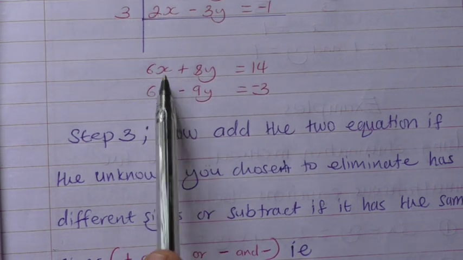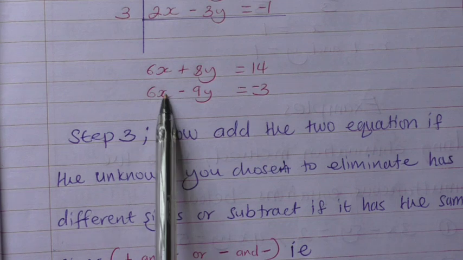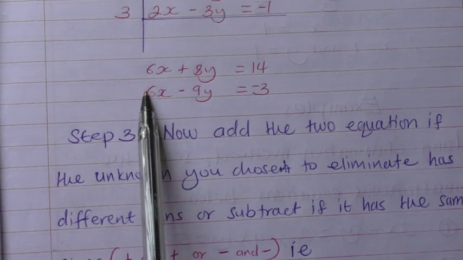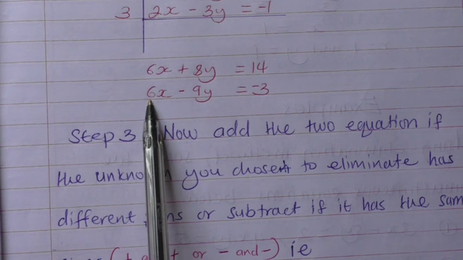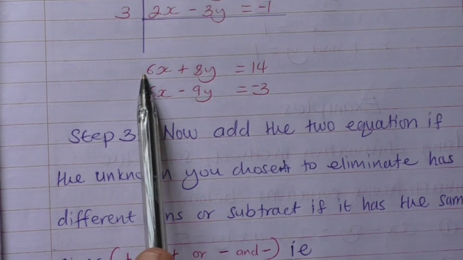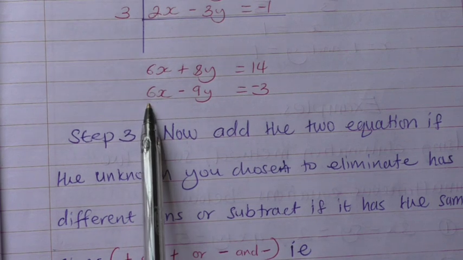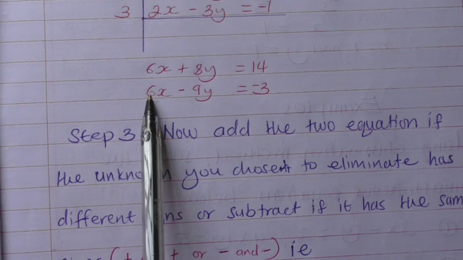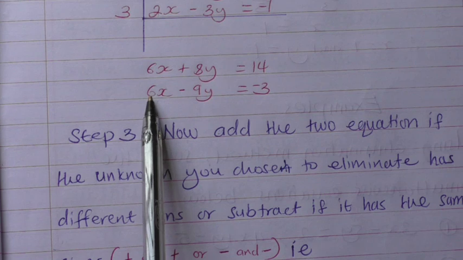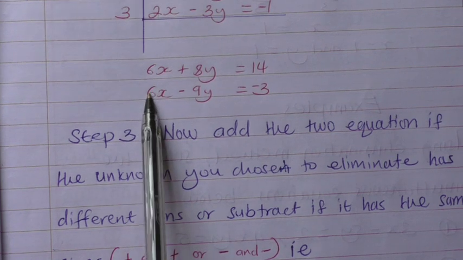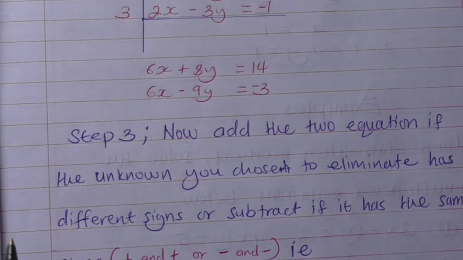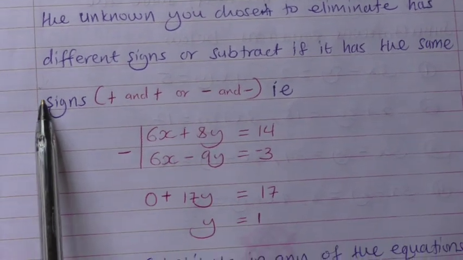So in this particular equation, this one is a positive, this is positive. Since we are eliminating x, it's where we are concentrating. So it is positive 6x, positive 6x. Then, since they are all positives, we shall subtract. But if one was negative, then we would add. So we add if they are of different signs, we subtract if they are of the same signs. So since they are of the same signs, which is a positive, we shall subtract. And now, this is how we subtract.